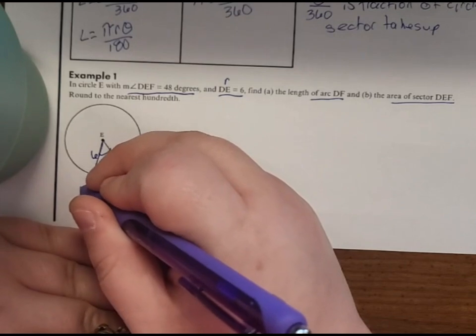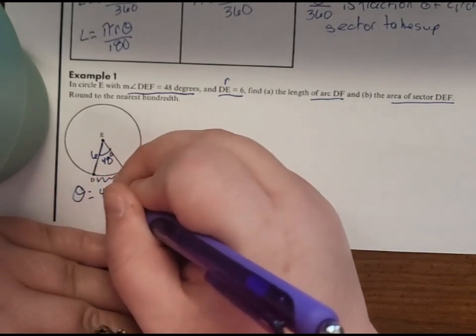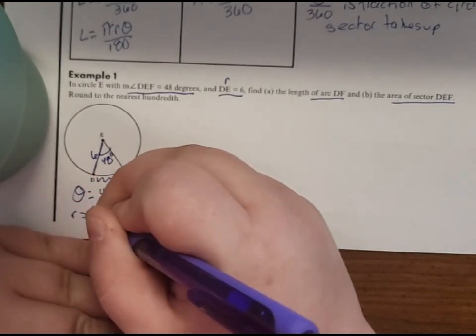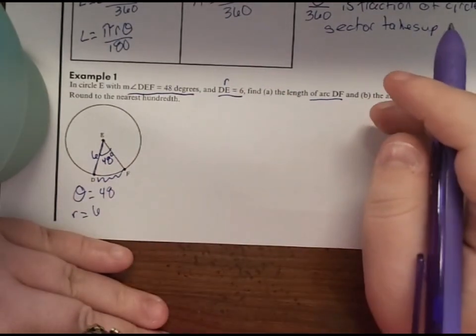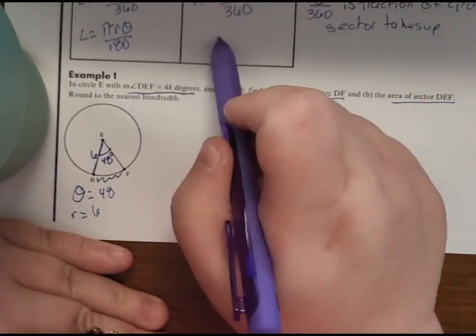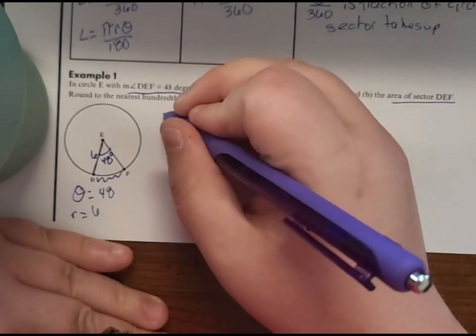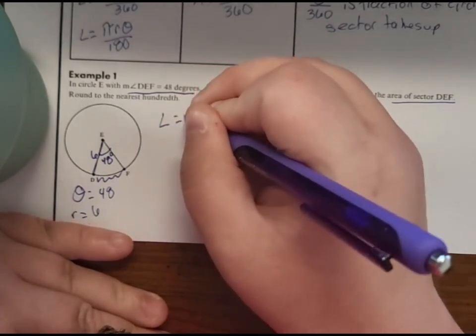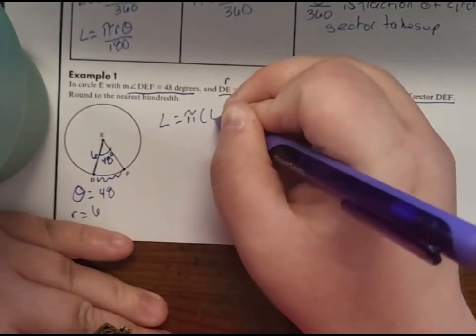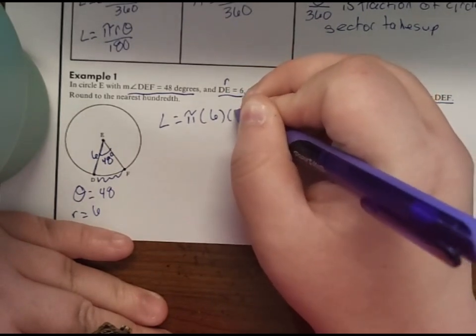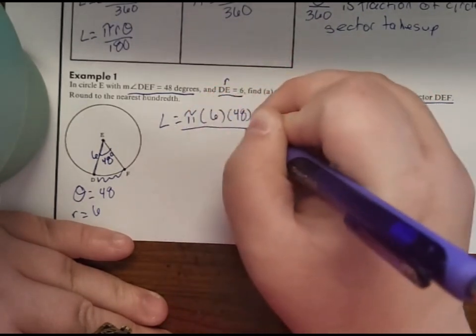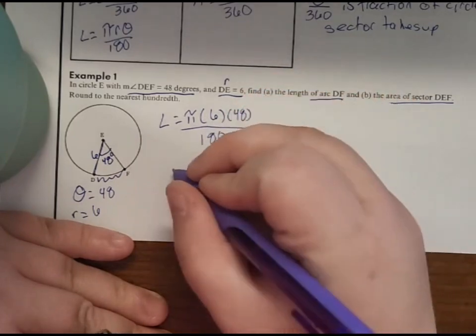Okay. We know our angle is 48 and our radius is 6. All we have to do is plug them into both of our key formulas. So the length is pi times 6 times 48 over 180.